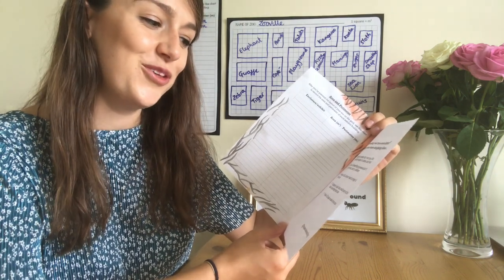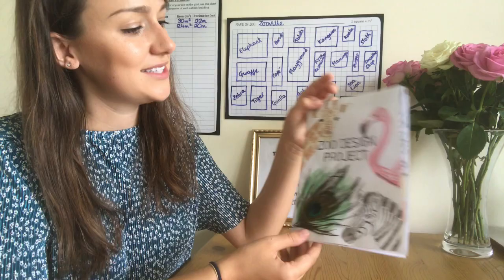You could design a poster for your zoo that persuades people to come and visit. You could design a PowerPoint presentation to introduce your zoo to visitors. You could design a full colour visitors map of your zoo. You could compose a jingle that you could play on the radio to advertise your zoo. Or you could also create a 3D model of your zoo, which would be really exciting.